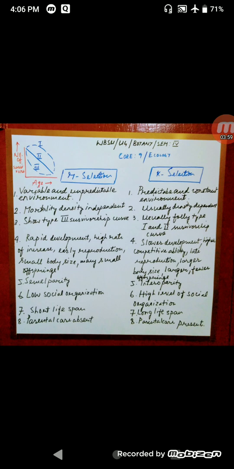That is, although some organisms which establish themselves as r strategists, they also can show K selection in some part of their life or in some situations. But broadly speaking, they prefer to establish either r selection or K selection. Now, for the r selection, when the environment is variable and unpredictable, they mostly try to establish themselves by their high rate of reproduction, and their mortality is density independent.